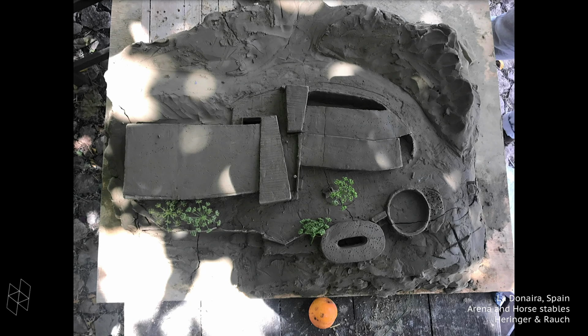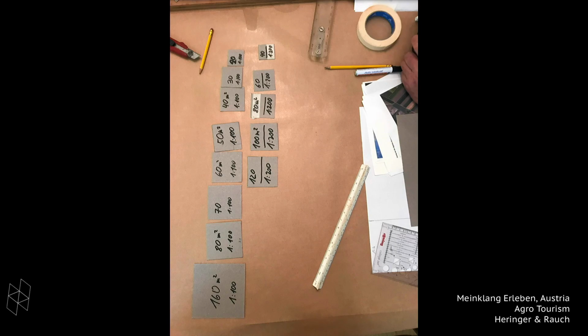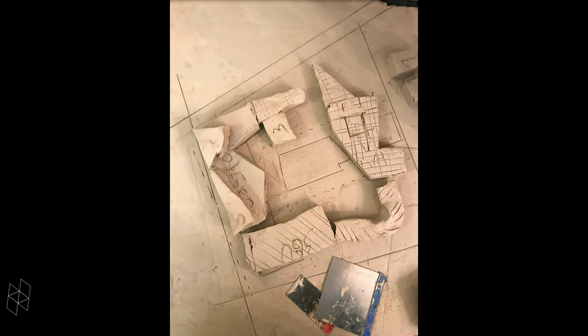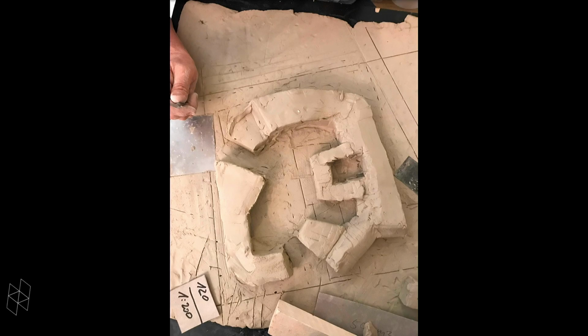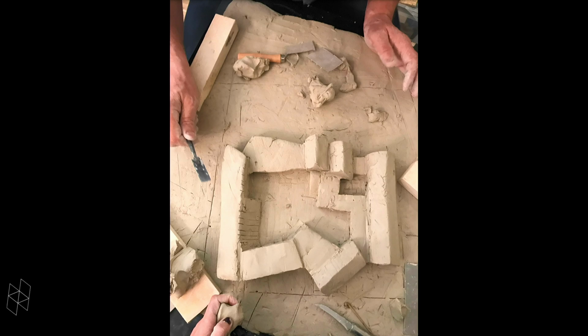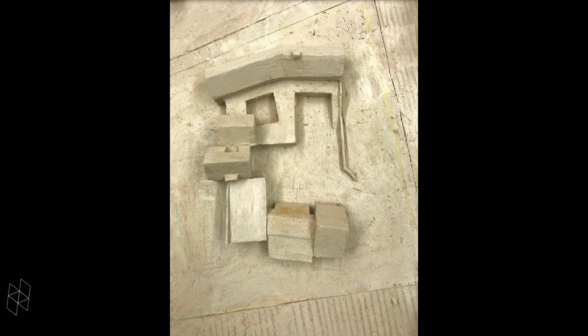So we really design the projects on large clay models. That was a horse stable in Spain, and that's how we usually start a project. We think how many square meters, how much volume we need in the mud, and then we start shaping it. That's an ecotourism project in our eco farm in Austria. So this is how the project is developing, and that's the final state.